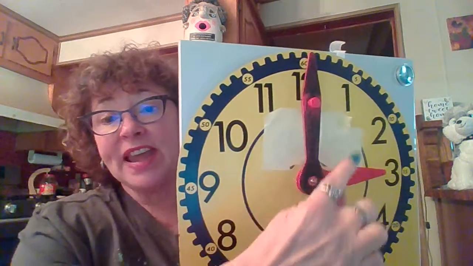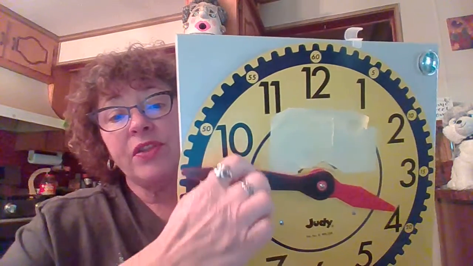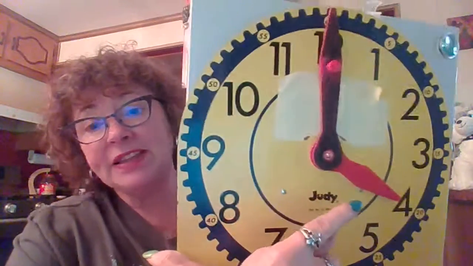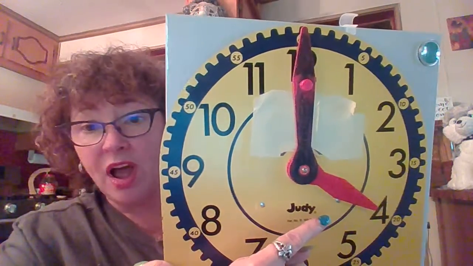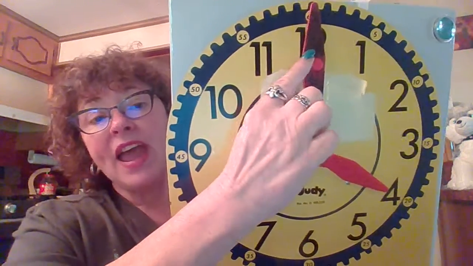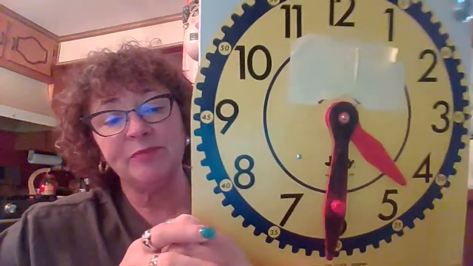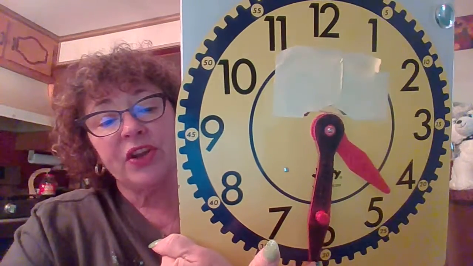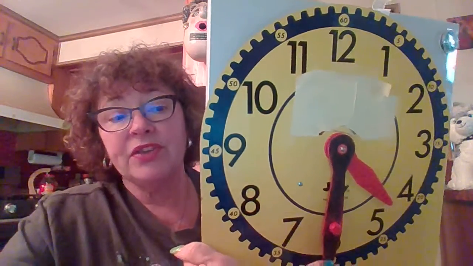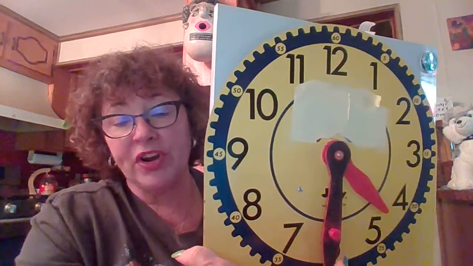If we start, say, at 3 o'clock and the minute hand goes all the way around 60 minutes, that means that now it's 4 o'clock. That was 1 hour, 60 minutes. Now, we're going to go half an hour. Still start at the 12 and go all the way around to the 6. Now it's on 30 minutes. It's gone halfway around, so that means now it's half past 4 or 4:30.